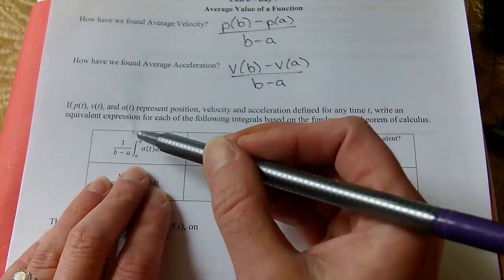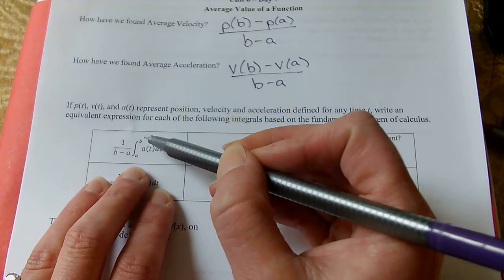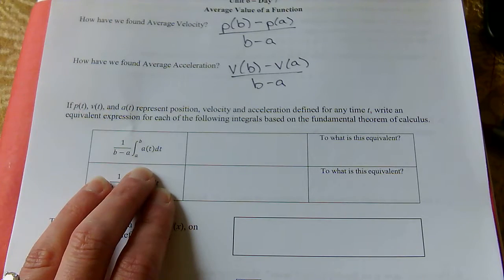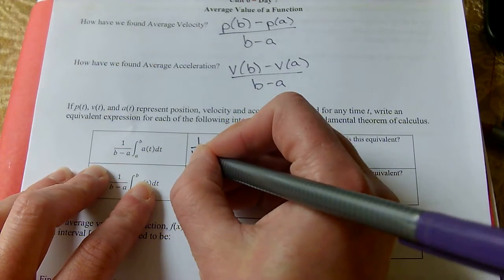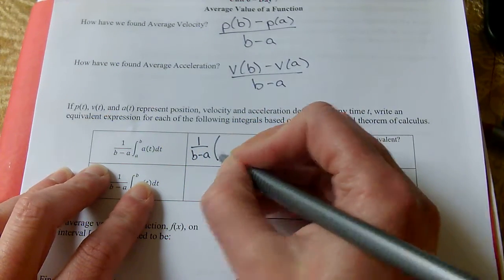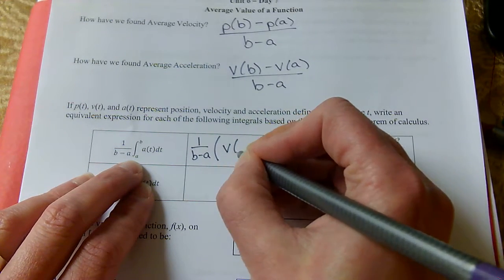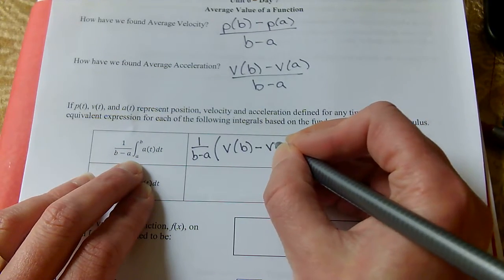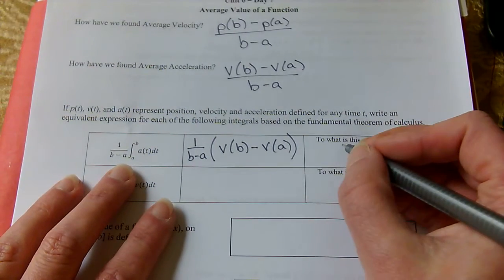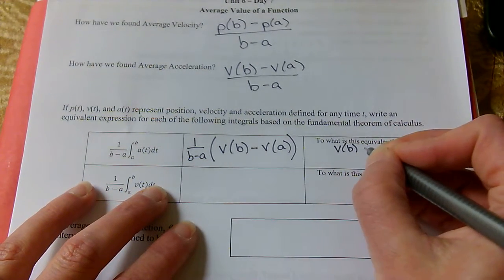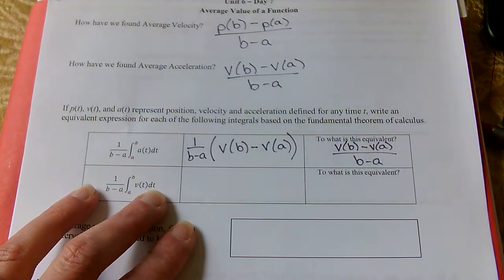Well, let's look at this formula. 1 over b minus a times the integral from a to b of a of t. Well, let me rewrite that as 1 over b minus a times the antiderivative of acceleration, which is velocity, so velocity at b minus velocity at a, which is the same as velocity of b minus velocity of a over b minus a.